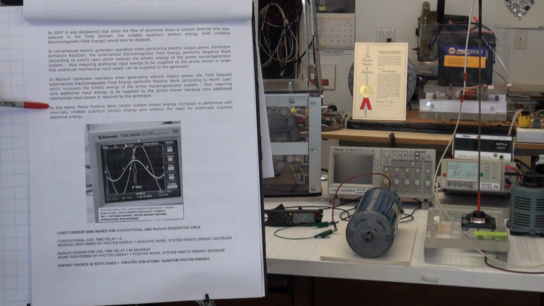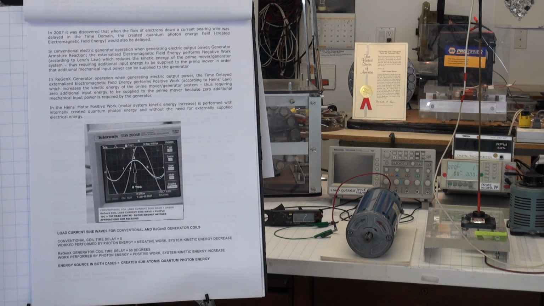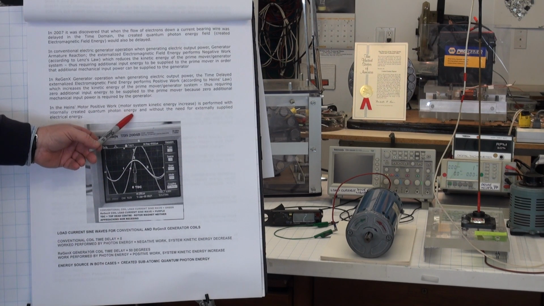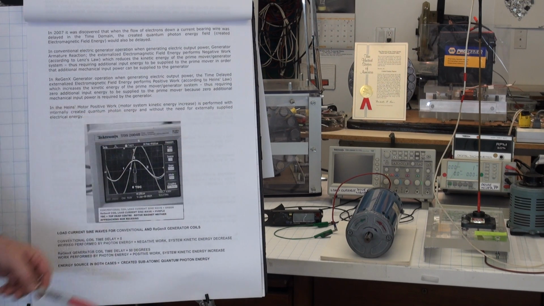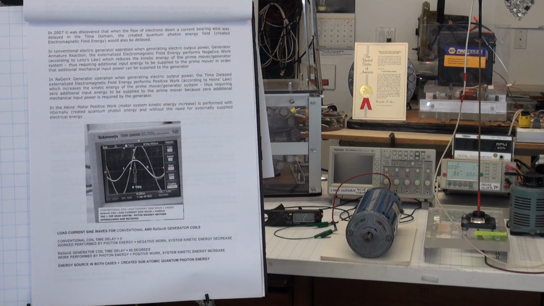In the Heins motor, the kinetic energy of the motor is increased by using internally created quantum photon energy, i.e. electromagnetic field energy, which performs positive work without the need for externally supplied electrical energy.